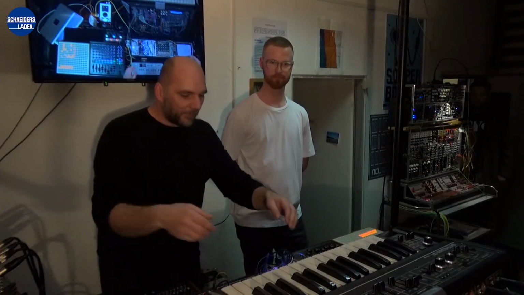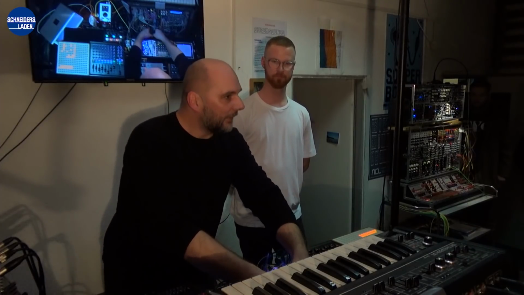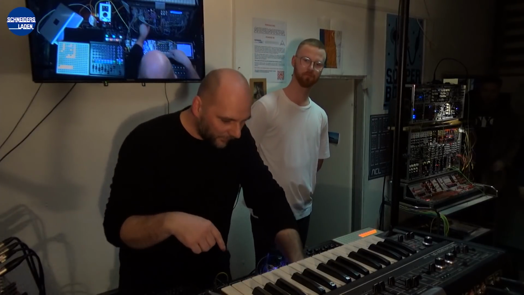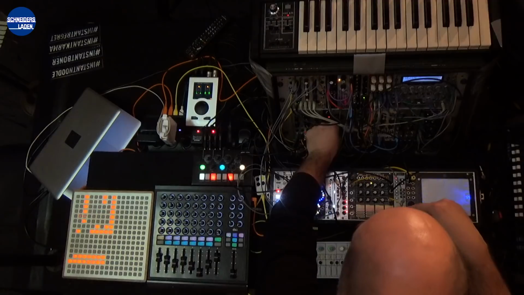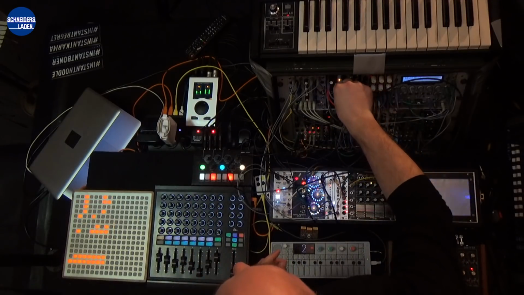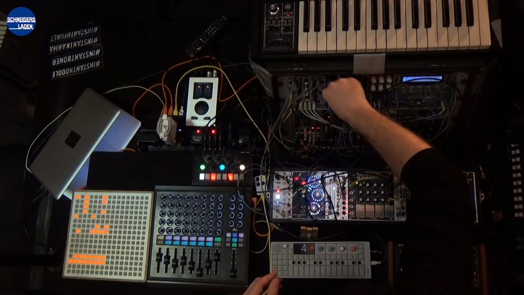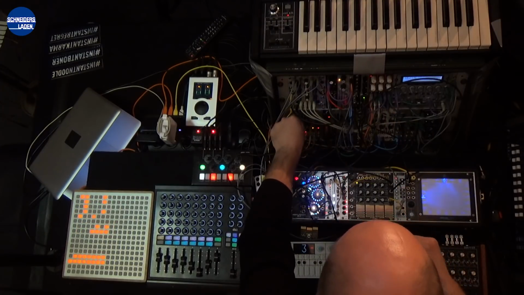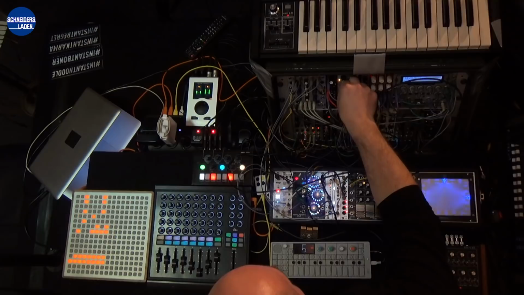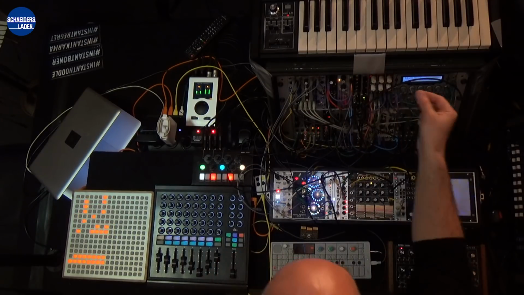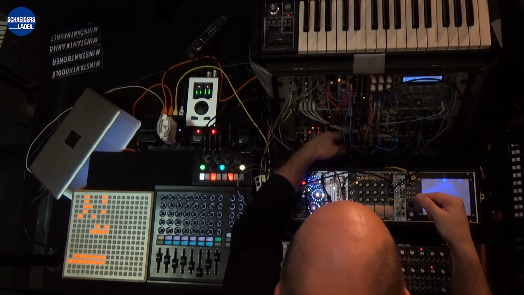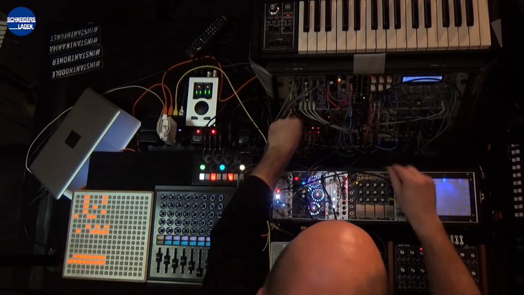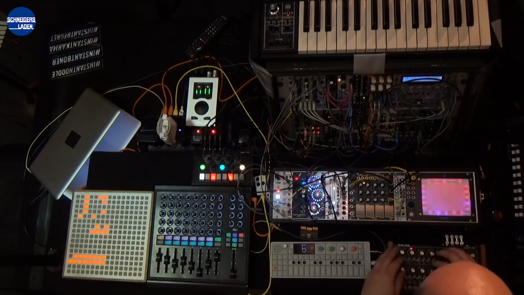This is basically my bass voice. It has 2 oscillators, which I also can tune to different intervals, which is fun. Now it's kind of an octave. It's a cheesy major third. But this is like fifths again. So let's go.